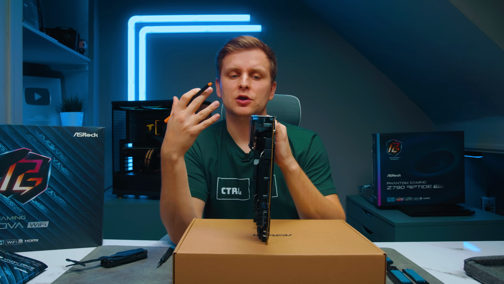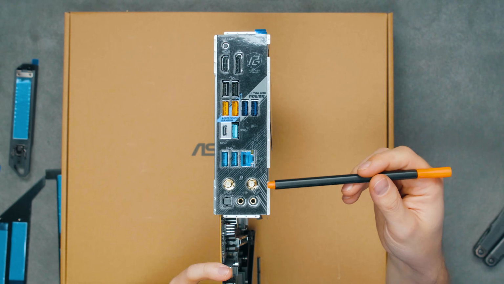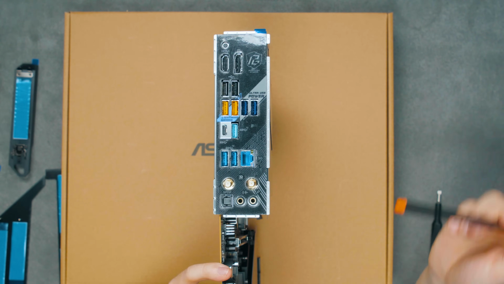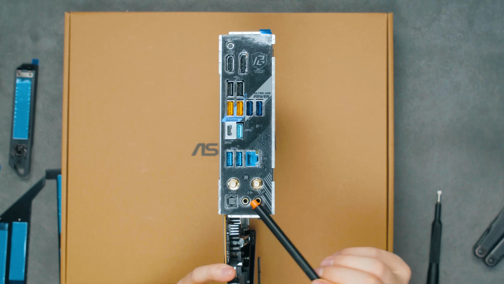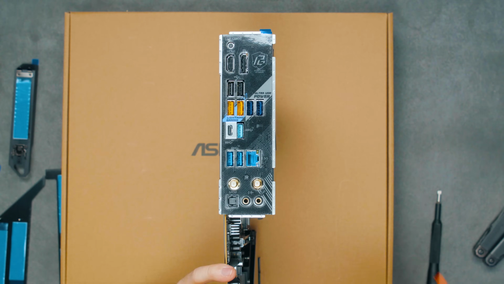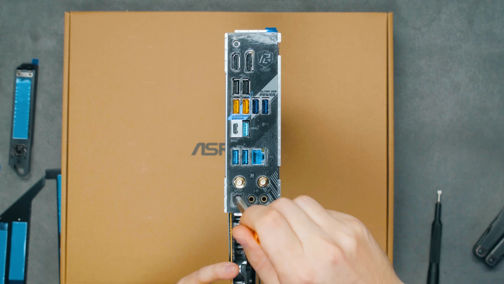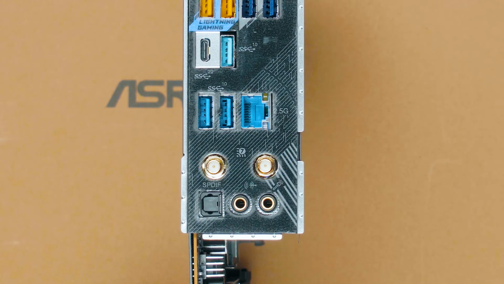Perhaps you don't have a wired connection over 10 gigabit Ethernet. Then Wi-Fi 7 offers up to 46 gigabits per second over Wi-Fi, which is very interesting actually. And Bluetooth 5.4. Then we have optical output there, as well as microphone and line out ports for your audio.